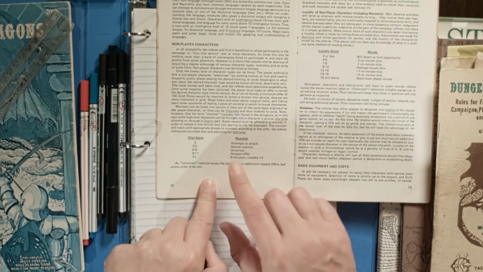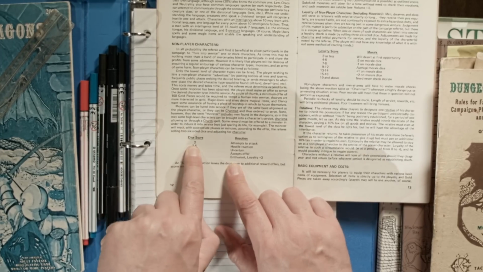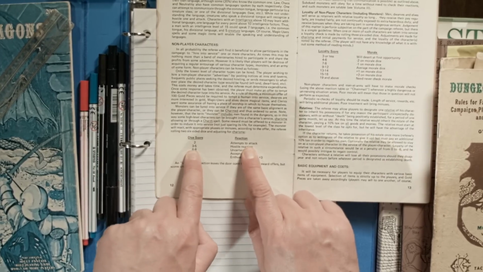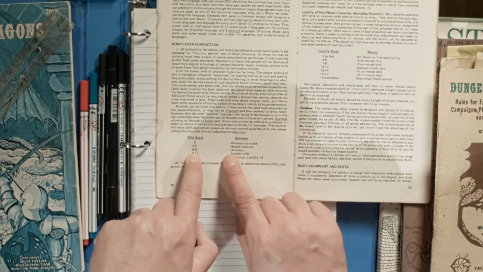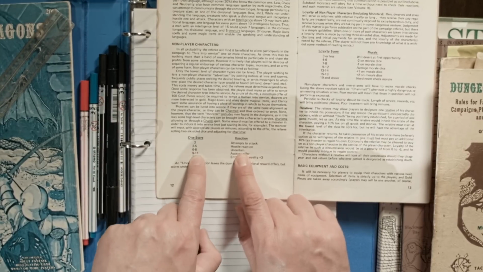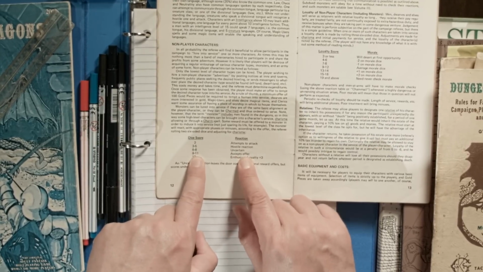So if you look at the chart, it's just simple. You roll a 2, it says attempts to attack. 3 to 5, it's a hostile reaction. 6 to 8 is uncertain. 9 to 11 accepts the offer, and 12 is enthusiastic. Loyalty plus 3, there's a loyalty chart. But we're not going to talk about loyalty.